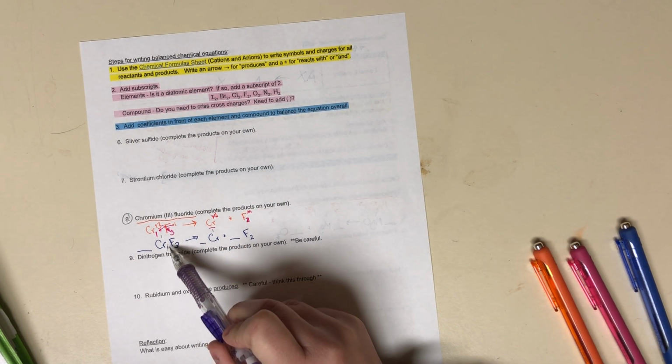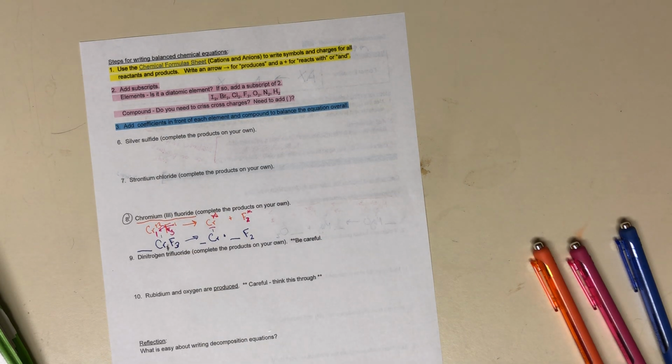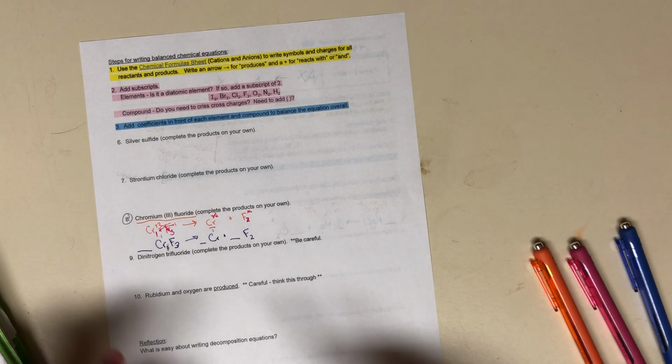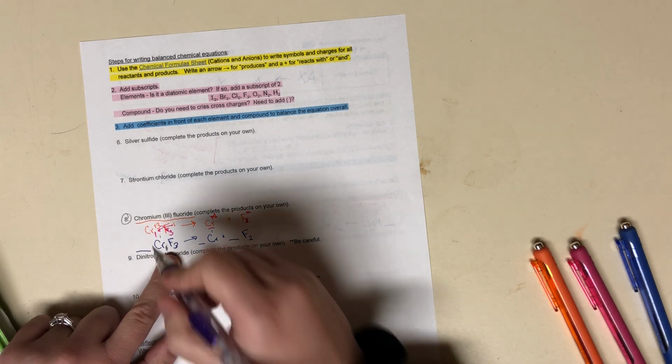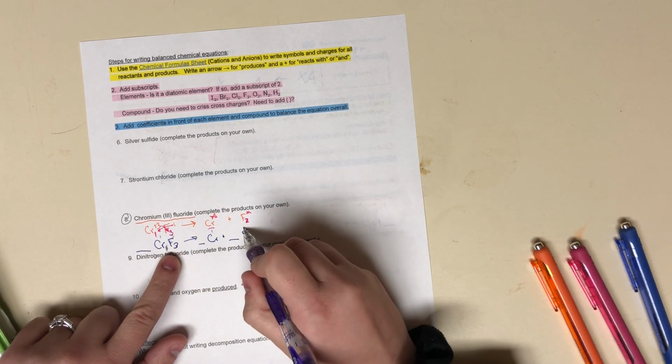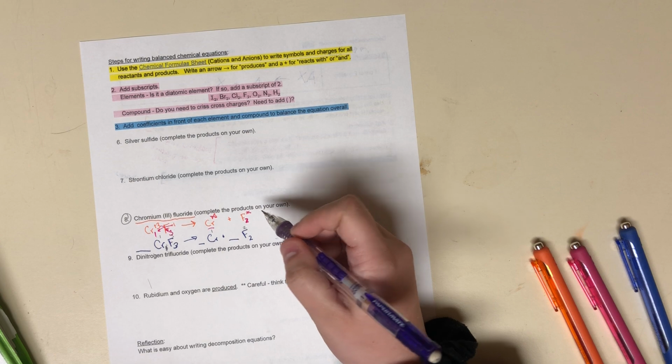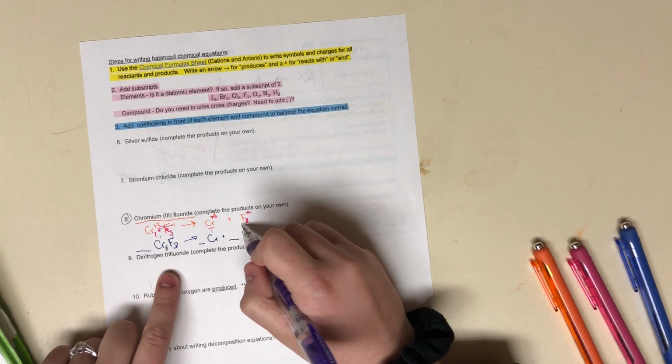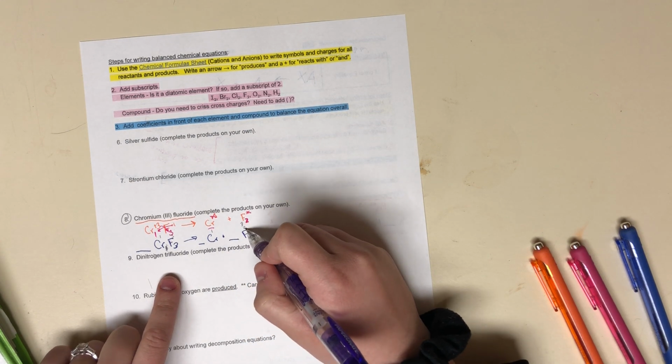I'm not supposed to write my 1. Remember, those 1s are implied, so I messed up. Okay, so I have 1 Cr, 1 Cr, 3 Fs here, only 2 here. All right, what do we do? We bring the bigger number over. 3 divided by 2 gives me, ooh, like 1.5.